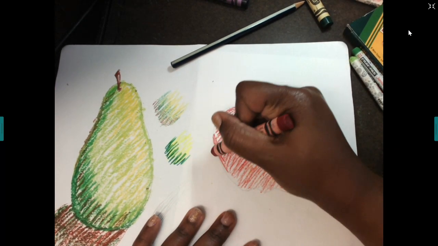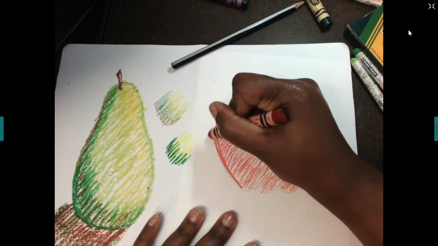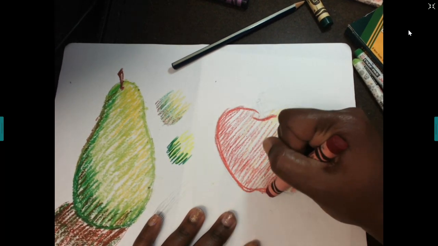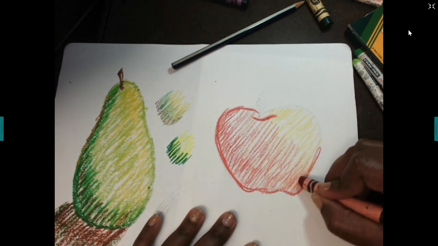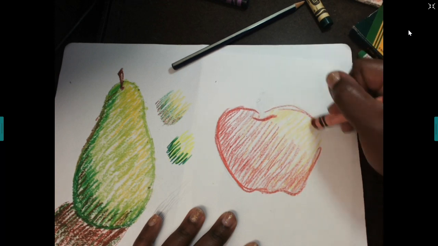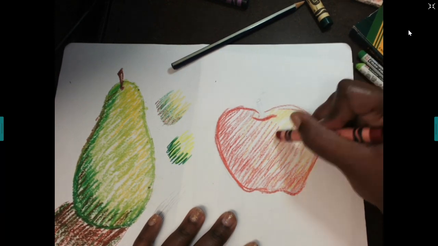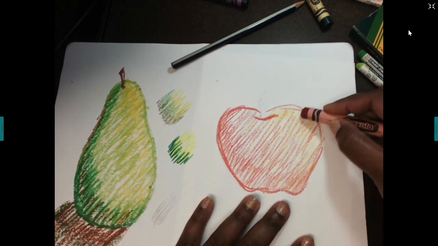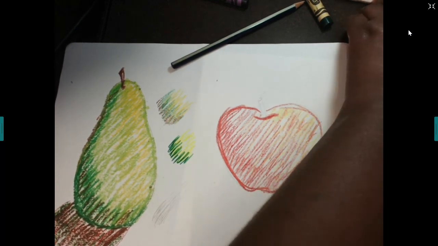I'm just going to re-emphasize my edge, so you can see it a little bit more clear. Just still kind of taking the Impressionist approach. I think I do have an orange crayon. Okay.